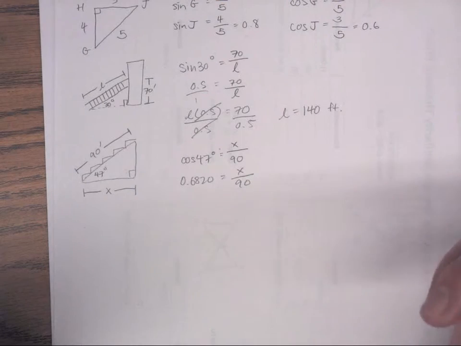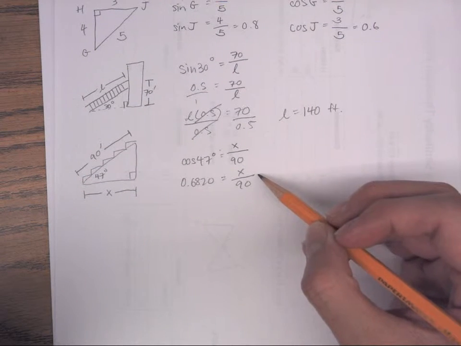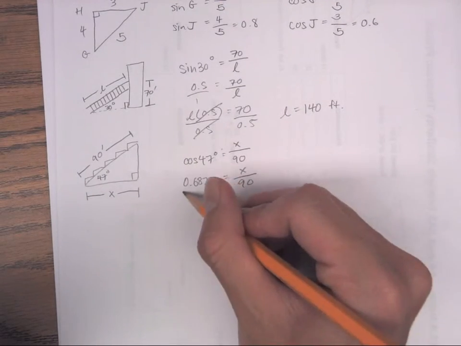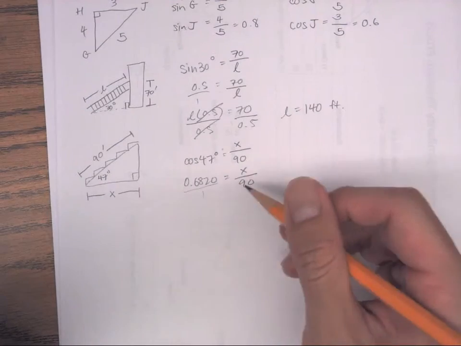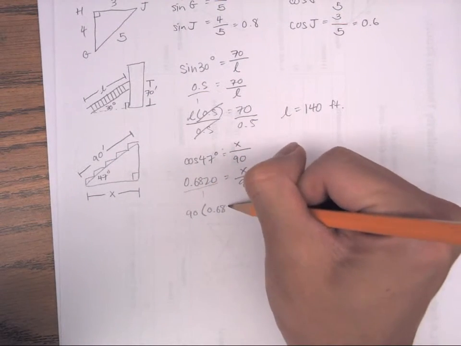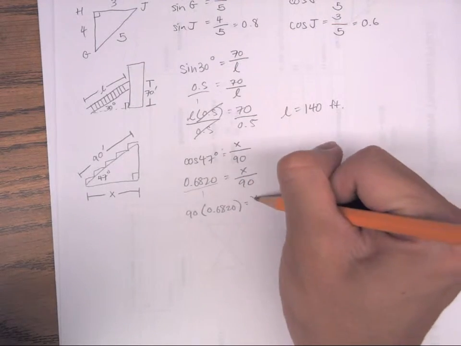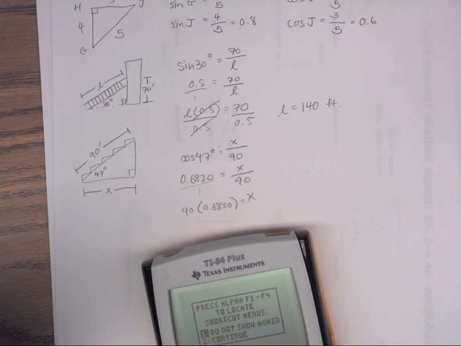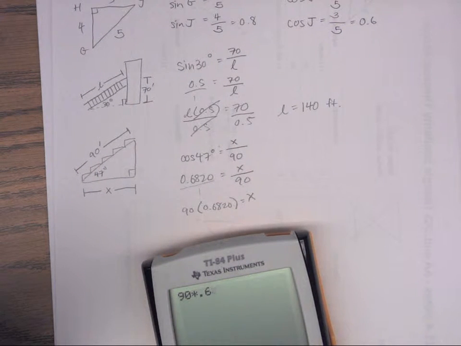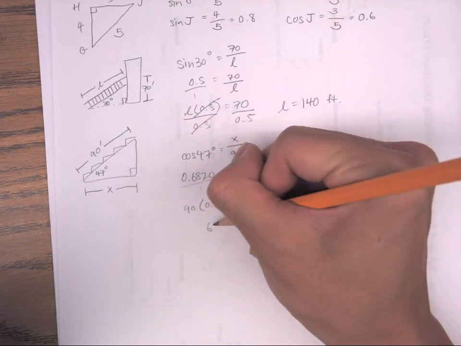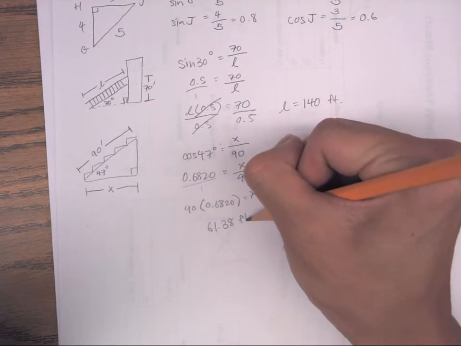If for some reason you cannot multiply both sides by 90 to cancel it out and solve for x, just put it over 1, then cross multiply. This would be 90 multiplied by 0.6820 equals 1 times x, which is x. From here, just simplify. So this would be 90 times 0.6820. That means the horizontal length this spans is going to be about 61.38 feet.